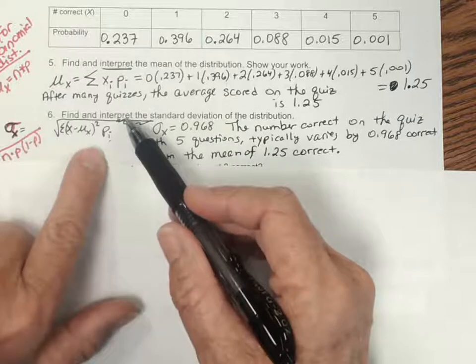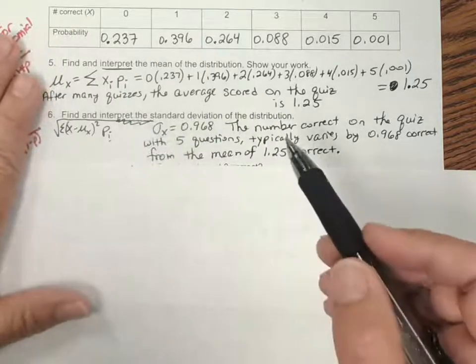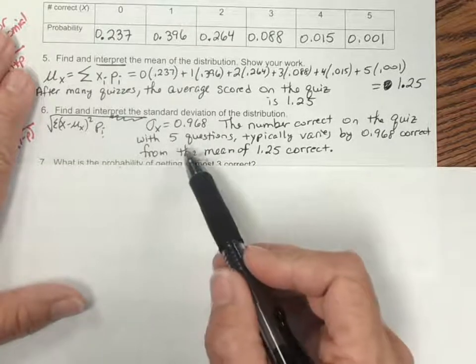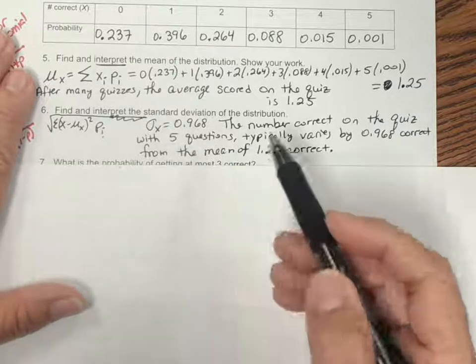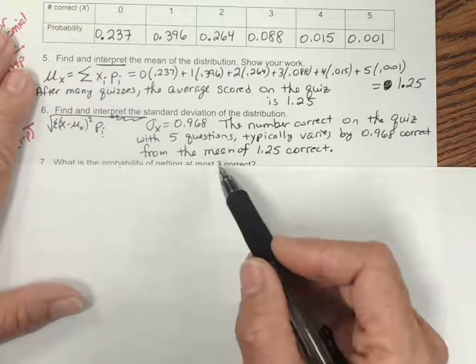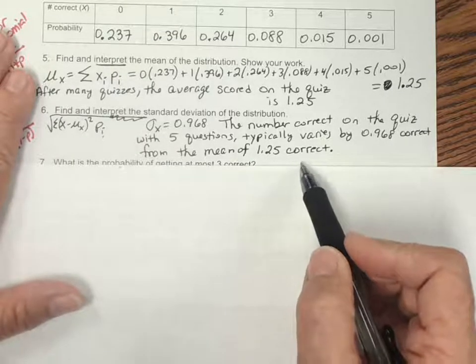And of course, we want to interpret that. Ignore what's over here for now. And the way we would interpret that is that the number correct on the quiz of 5 questions typically will vary by 0.968 correct from the mean of 1.25 correct.